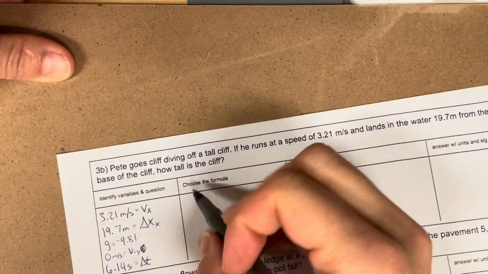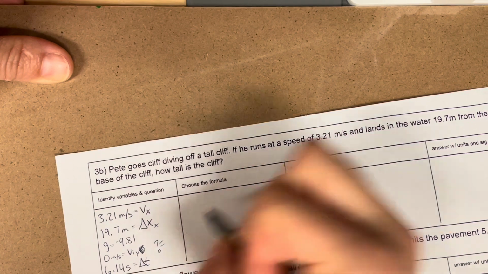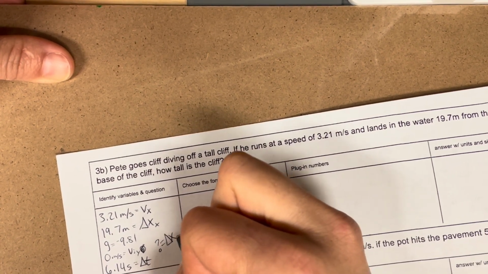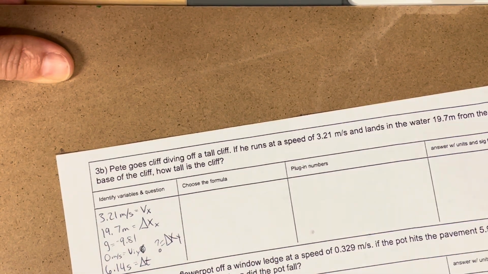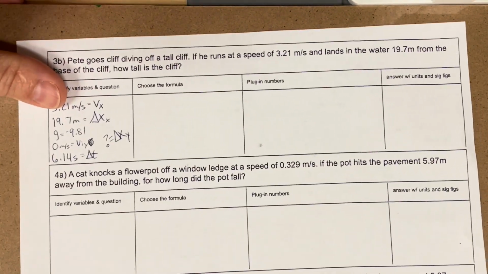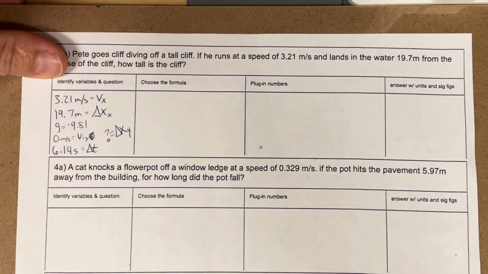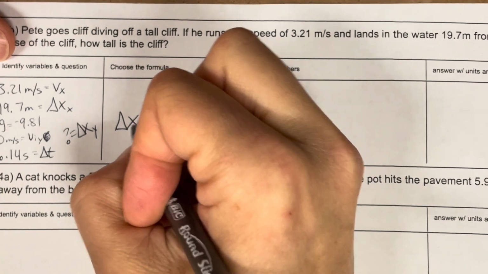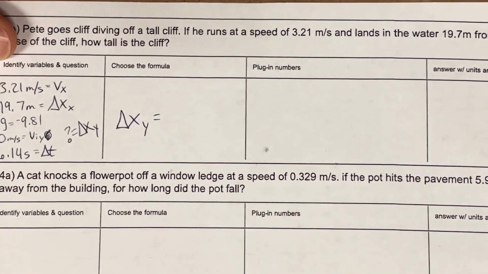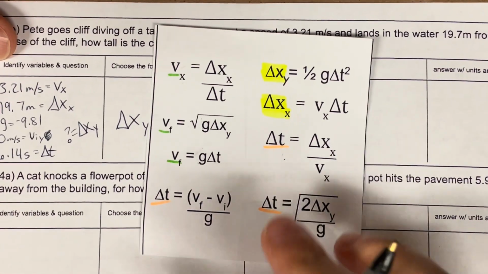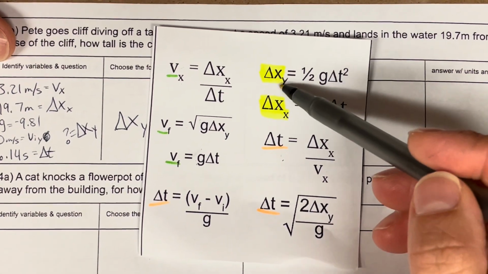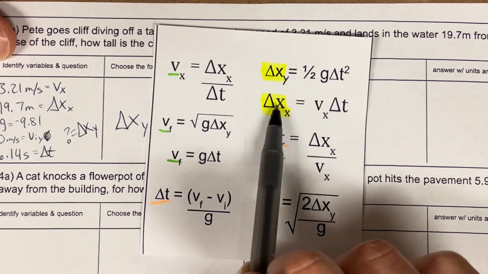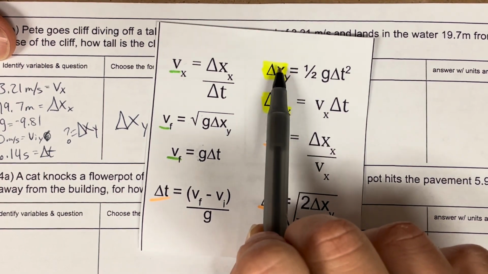And here's your formula. So I need to know what I'm looking for. How tall is the cliff? How tall, displacement vertically. So vertical displacement is what we want to solve for. Gravity is involved, so this is a vertical formula. This one's no gravity. This one does have gravity, so this is the one we want.